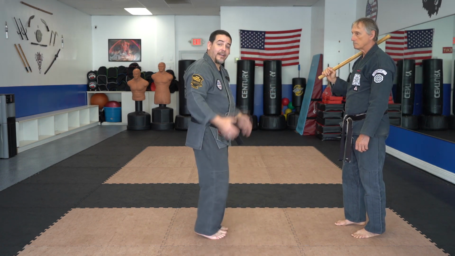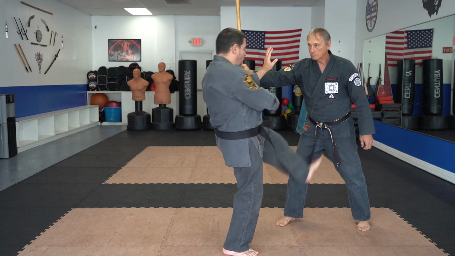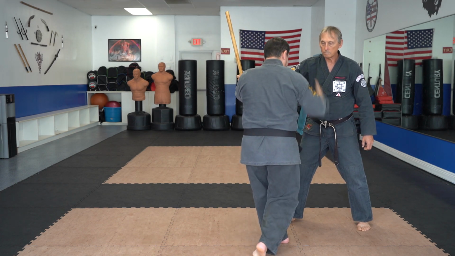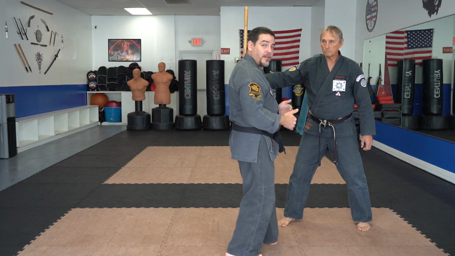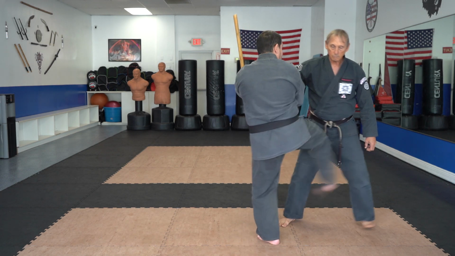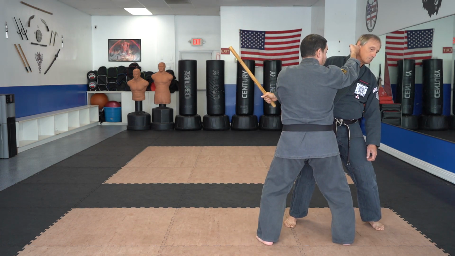You have to decide when you're planting your foot where I'm going to put this foot so that I can gauge where I'm going to be able to hit effectively. And then regardless of which leg you hit, the idea is to do a side kick with the back foot.